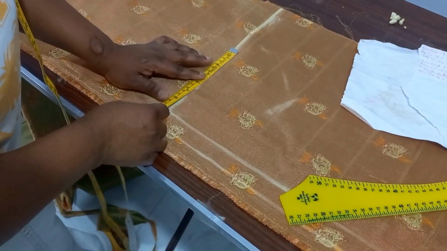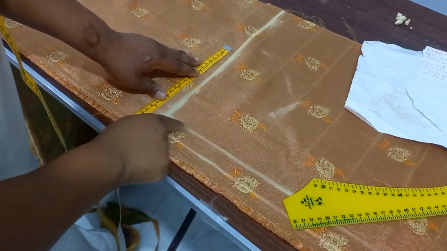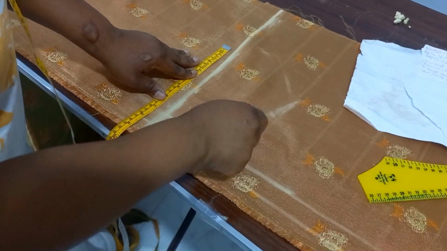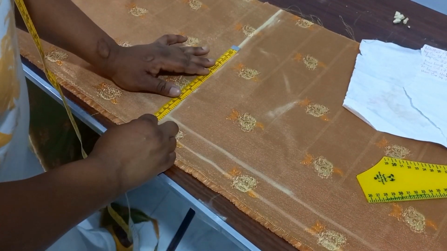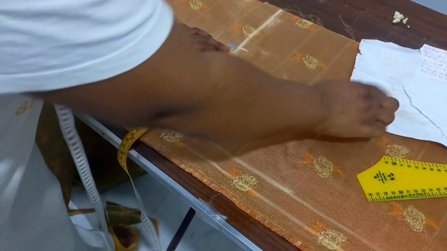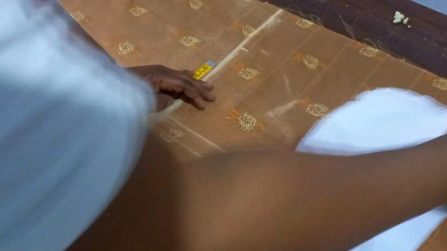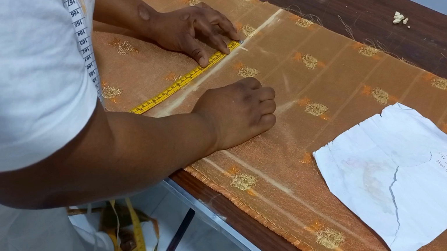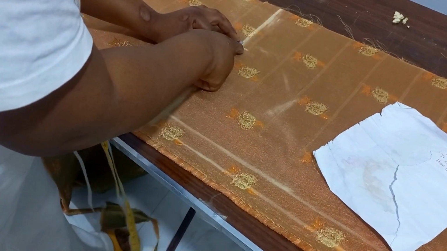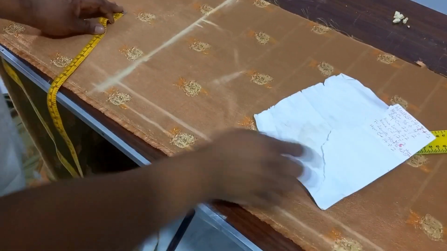7.5. So from this line, look at it. From this one inch that we take inward, you take a measurement of 7.5. Then you add this half inch to it. So this is the 7.5 I'm having. Then I'm adding half inch to it. Then from there you will take your hip circumference.